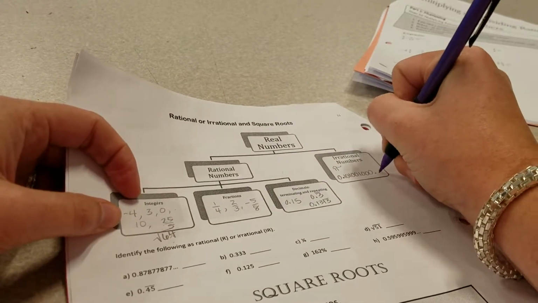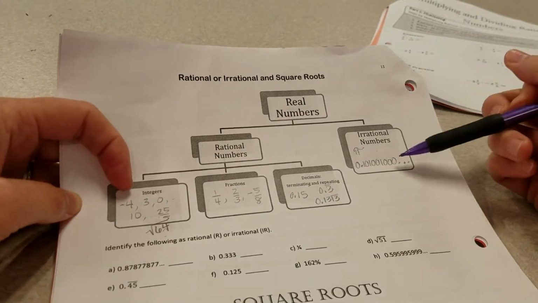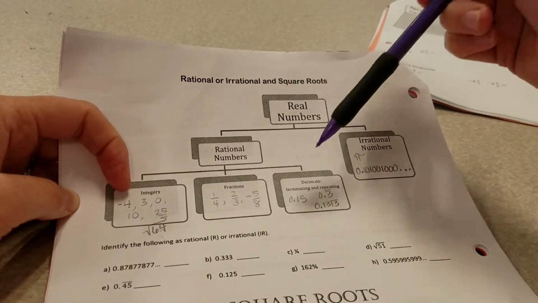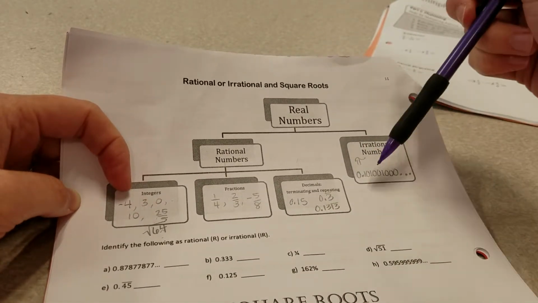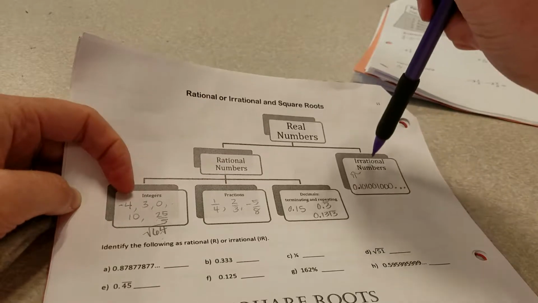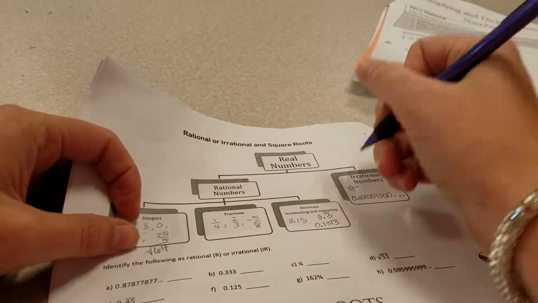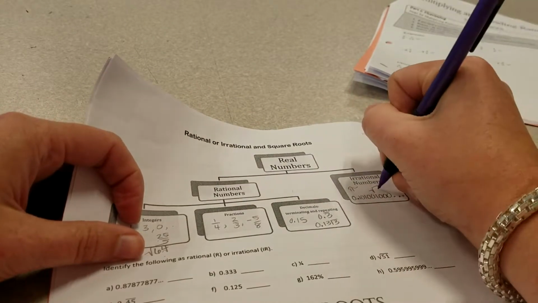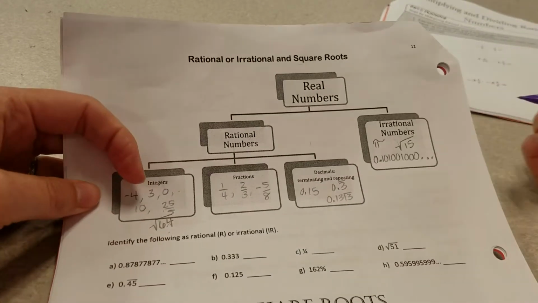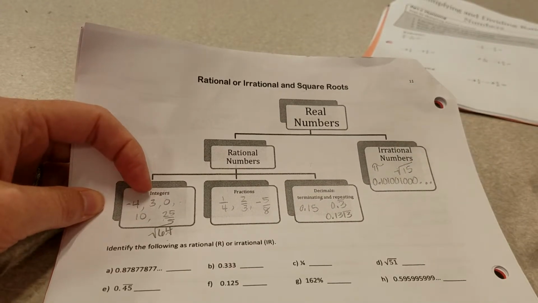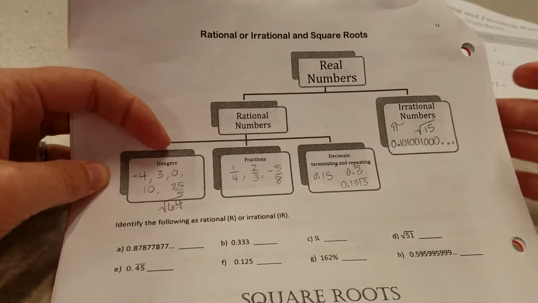0.10100100, and we would keep going and going and going. You could tell me that the next one is going to be a 1 followed by 4 zeros. The only problem is it doesn't actually terminate, and it doesn't technically repeat itself. It has a pattern to it. So irrational numbers includes things that have patterns. We're also going to put into the irrational numbers category the square root of 15. I'm going to explain that in a minute because the square root of 15 is going to end up being a decimal that doesn't repeat and doesn't actually terminate.